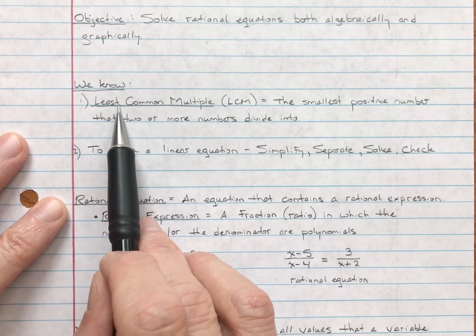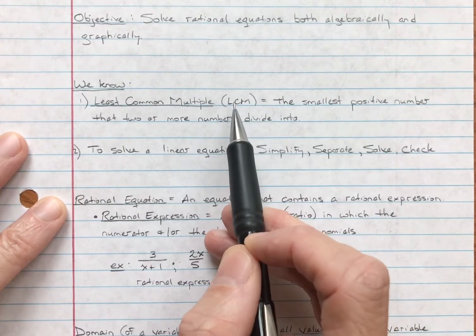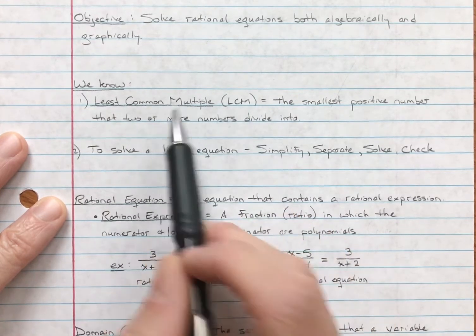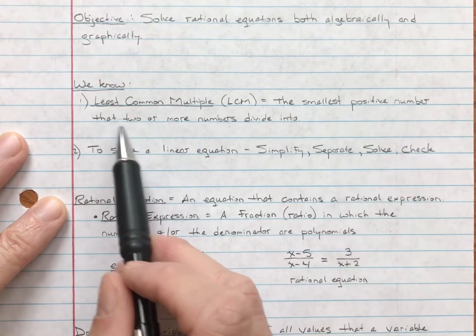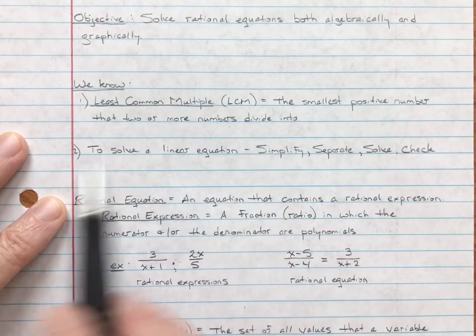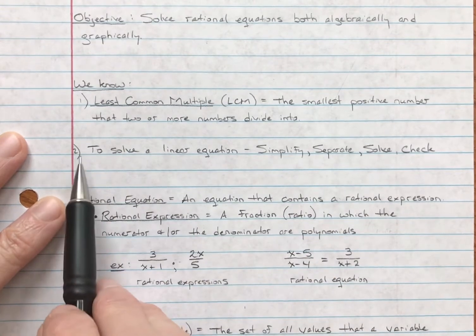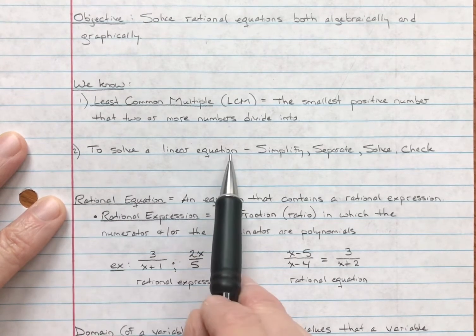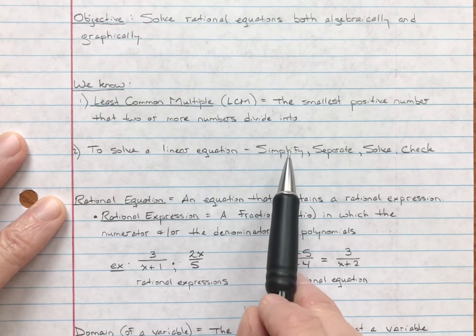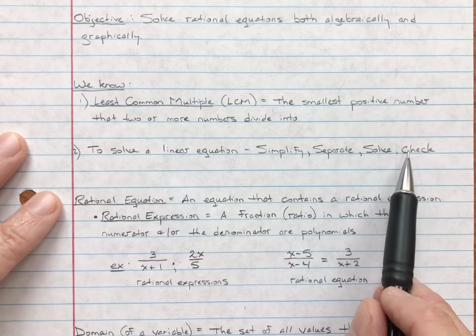Okay, so let's recall some of the things we already know coming into this. We know what the least common multiple is. It's sometimes abbreviated LCM. The least common multiple is the smallest positive number that two or more numbers divide into or go into evenly. And we also know from a previous video lecture how to solve a linear equation. Solving a linear equation has us doing the steps simplify, separate, solve, and of course check.